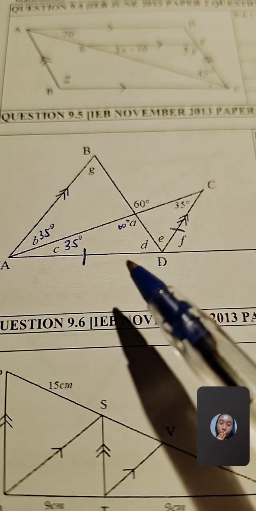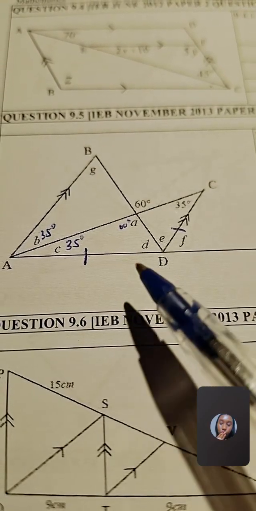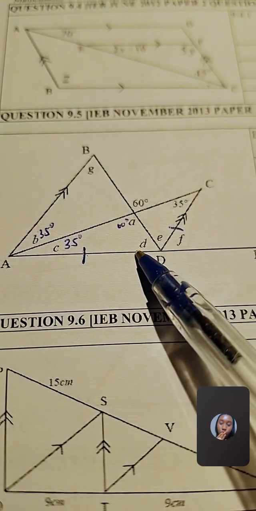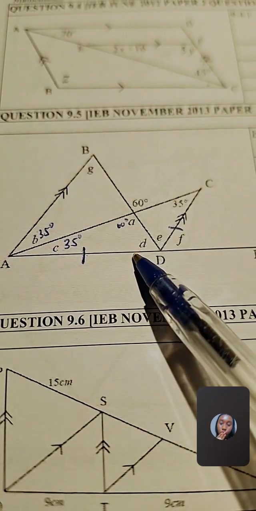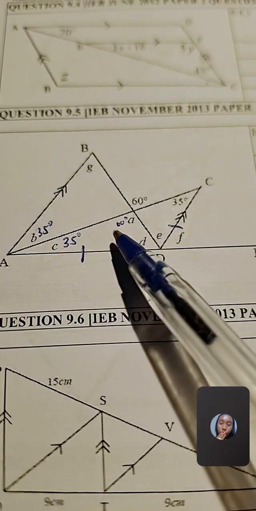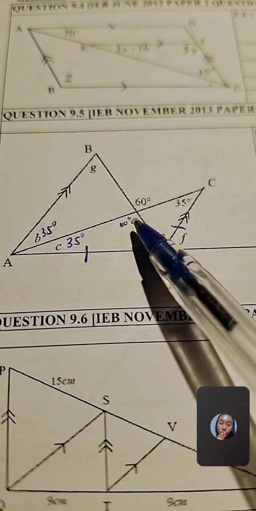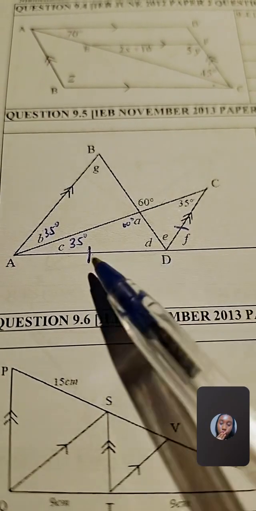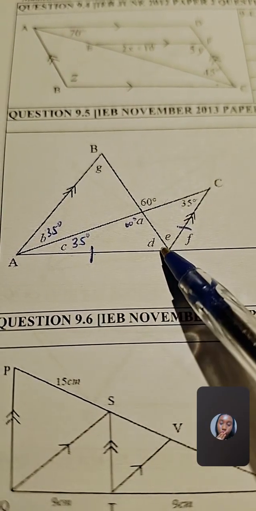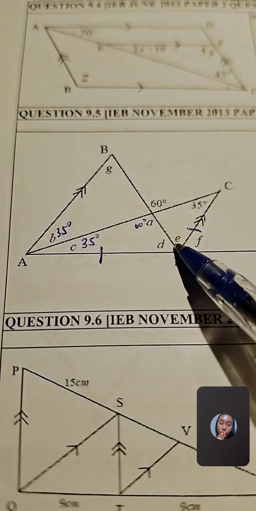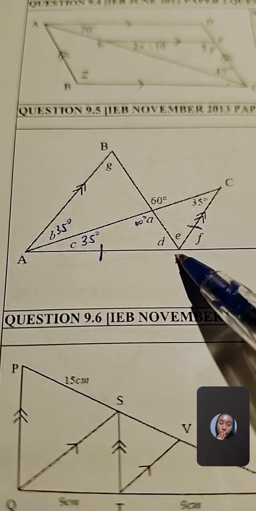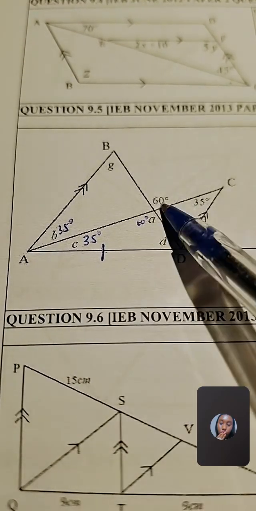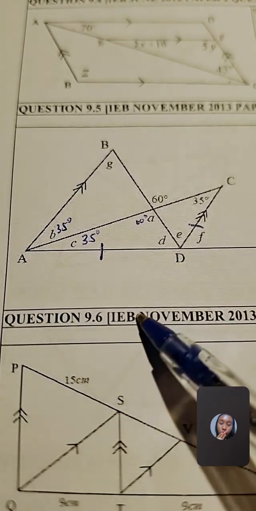Yes, Seraphim. Seraphim is like saying angle D, right? People are saying angle D is 85. Seraphim is saying A plus D. Okay, so in other words, we are saying 35 plus 60 plus D. So this is a triangle. What do you know about the sum of the angles of a triangle, guys? We know that the angles of a triangle add up to 180.